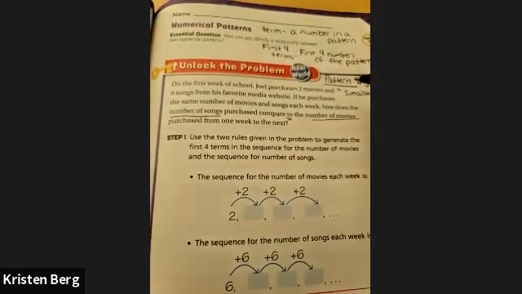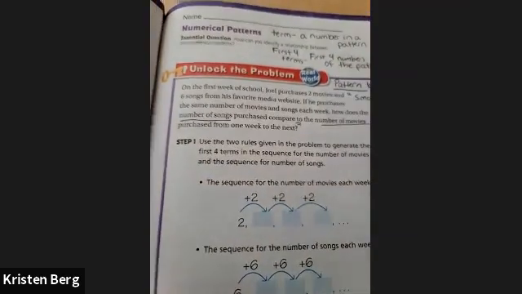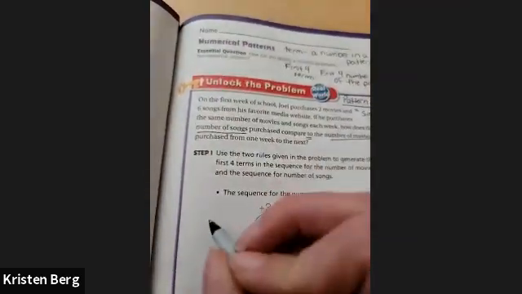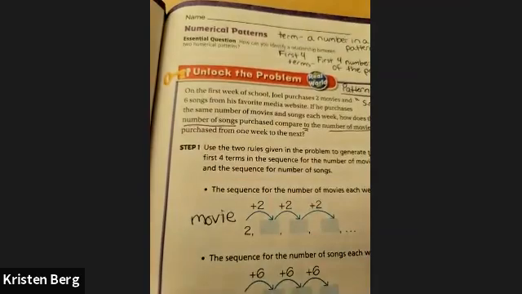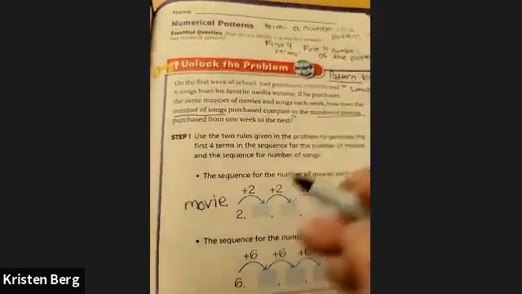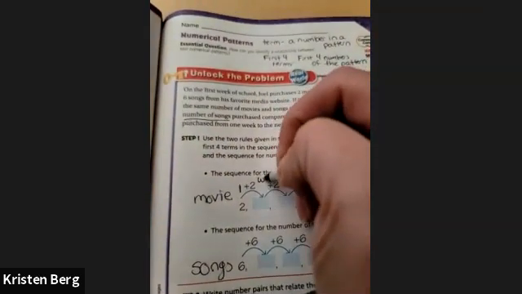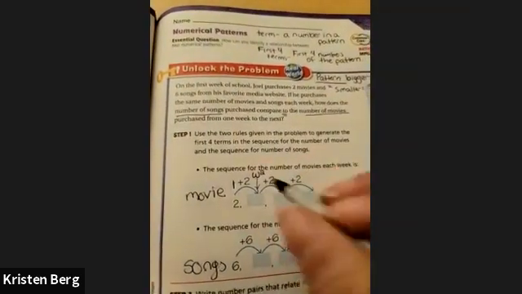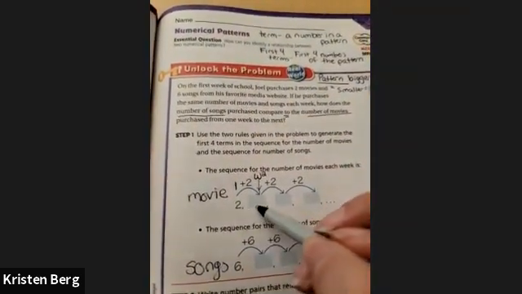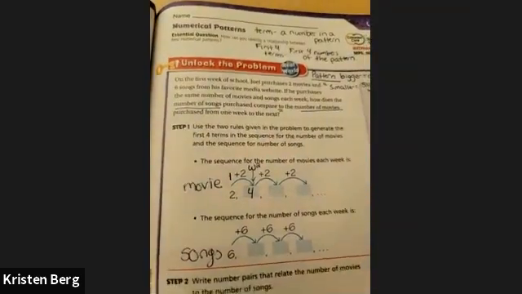So it's saying movies to songs. So now we can go with the movies. It was going by 2. So every week he's going to be purchasing 2 movies and 6 songs. So this was week 1. Then week 2, in order to figure this out, it would be this one. Week 2 would be this one. You would just add 2 more to find your next week. So that would be 4.